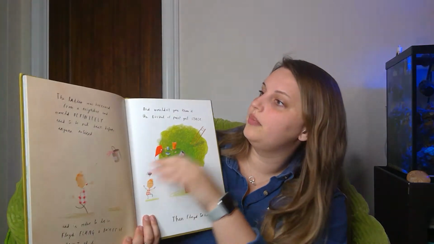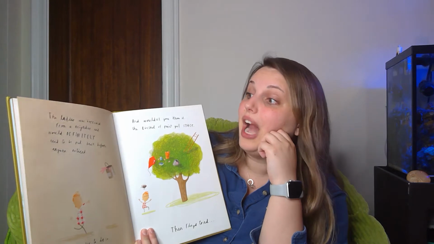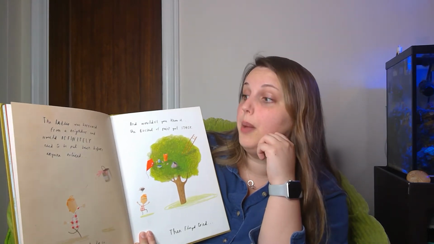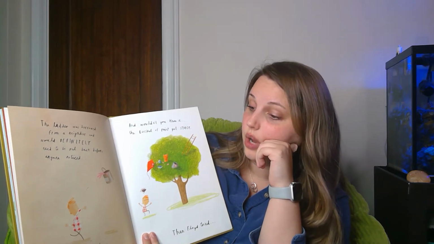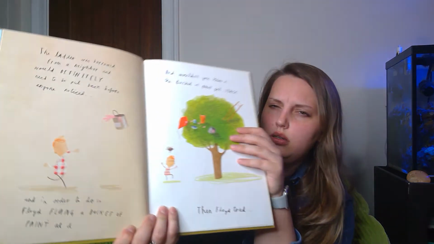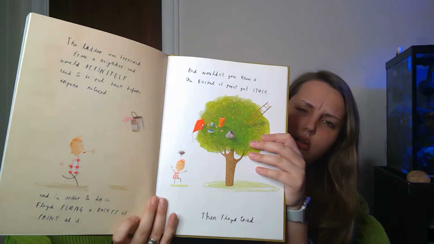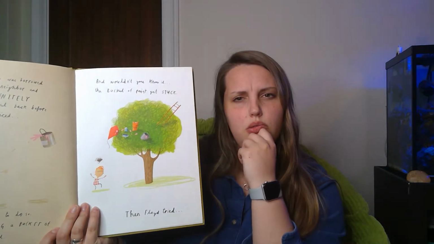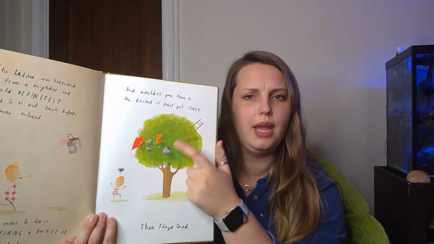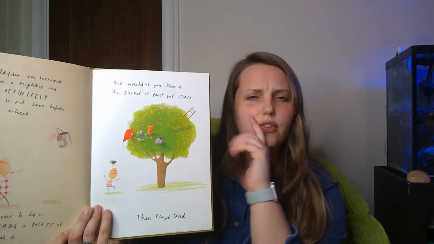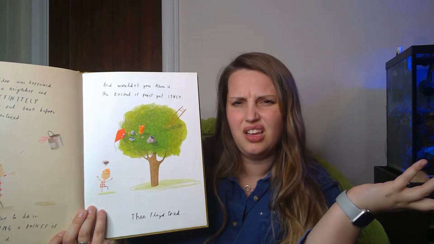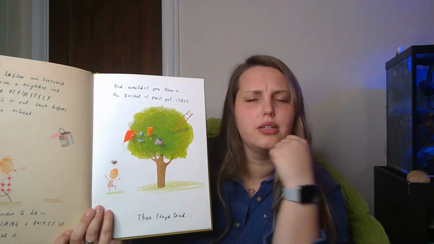My goodness. The ladder was borrowed from a neighbor and would definitely need to be put back before anyone noticed. And in order to do so, Floyd flung a bucket of paint at it. Is it normal to see a bucket of paint and a ladder stuck up in a tree? Think to yourself or listen and whisper to somebody. Is it normal to see a bucket of paint or a ladder stuck in a tree?